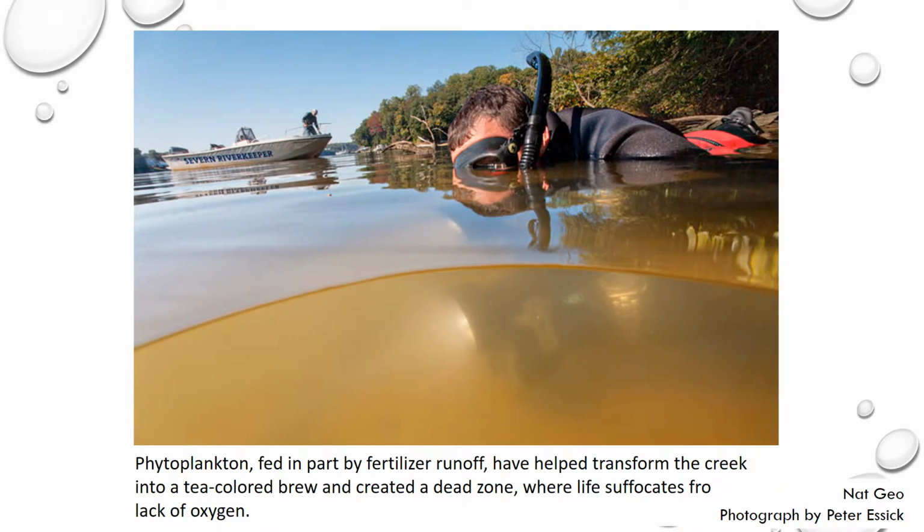And here in this image, you also see that there was fertilizer runoff and the phytoplankton is going haywire. So this is phytoplankton that has transformed the creek into a tea-colored brew and created a dead zone where life suffocates from a lack of oxygen. The dead zone recurs each summer, so the scientist in this image has monitored this site for the past 7 years, and he has seen this happening every single year.